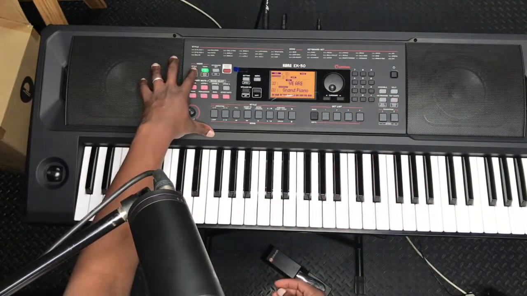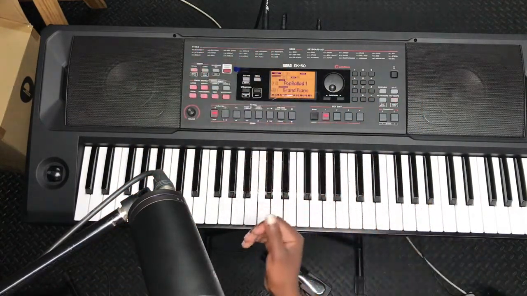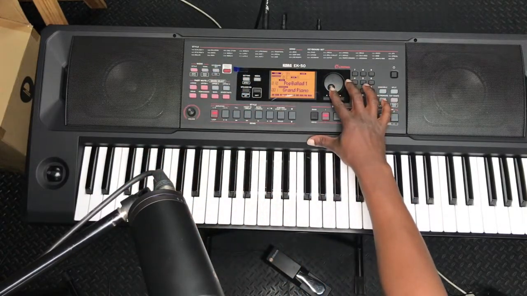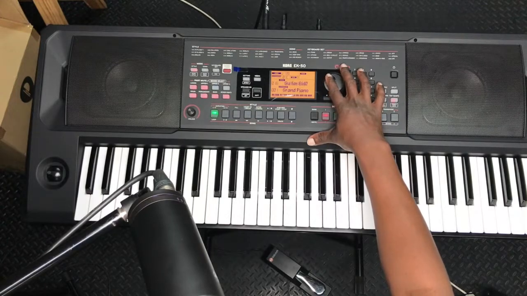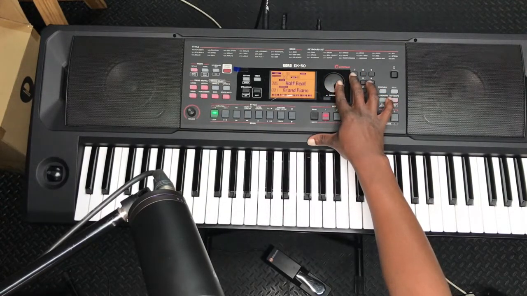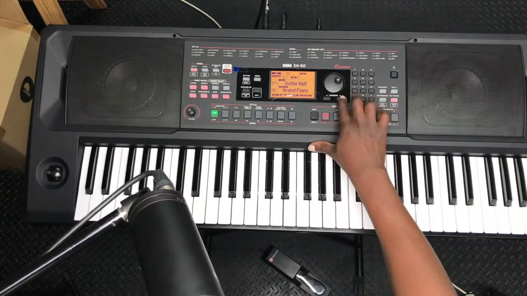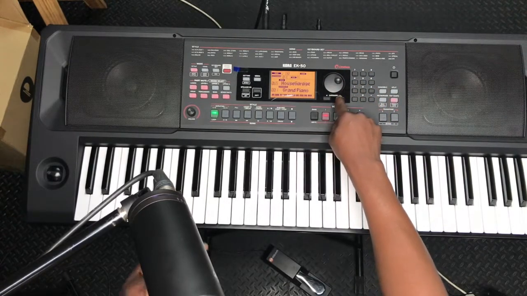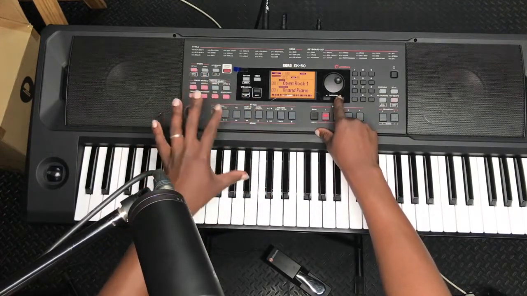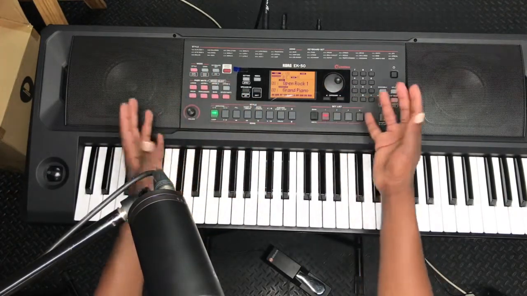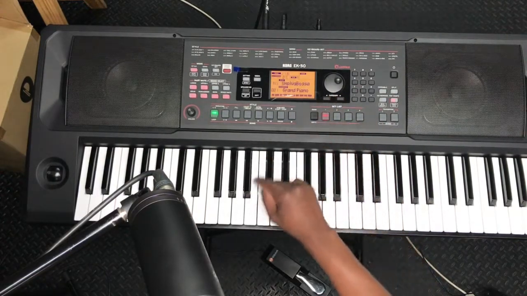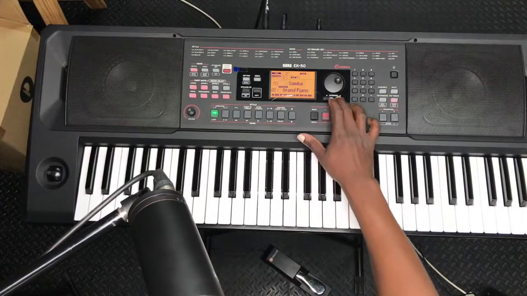Then you have your style. So these are the different styles that come with this keyboard. You press style and you can scroll through the different styles like that. You can also scroll through the different types of styles or different genres, if you will, using the category button left and right here.